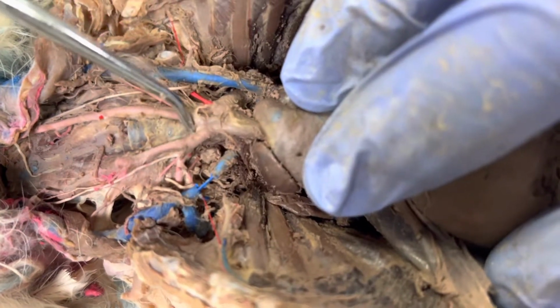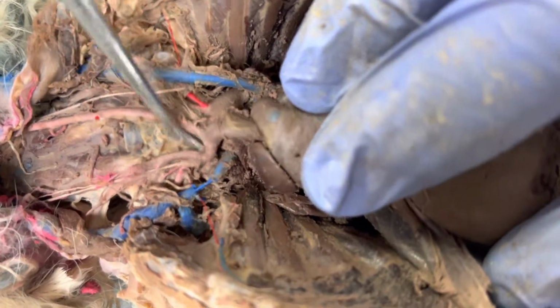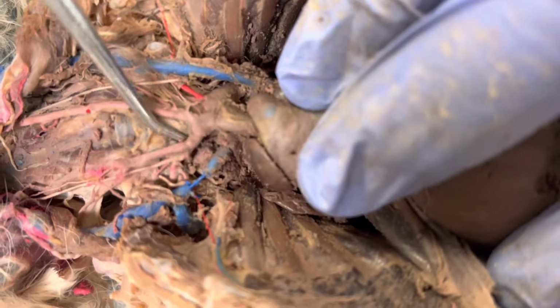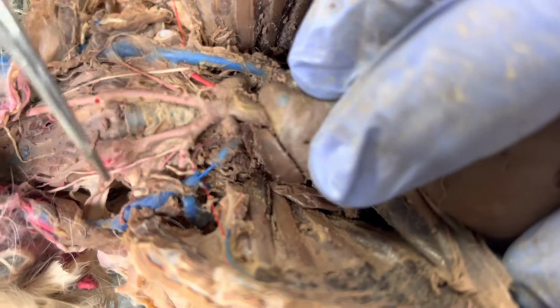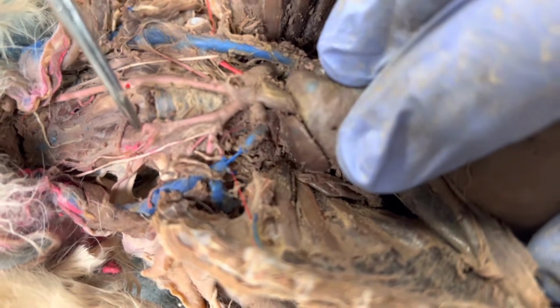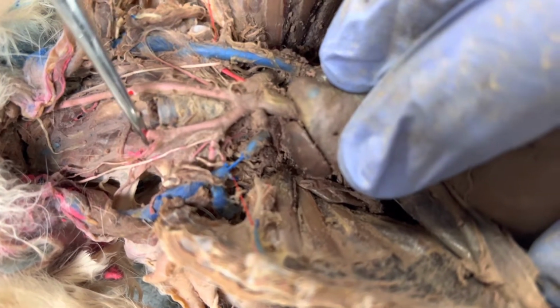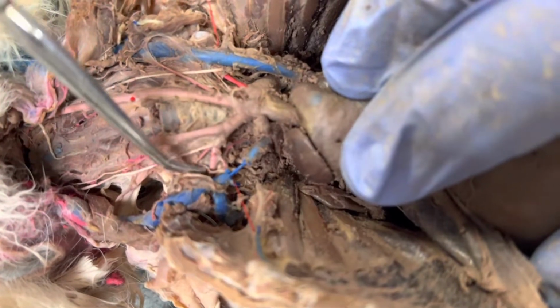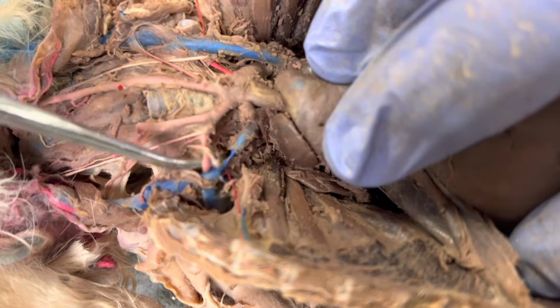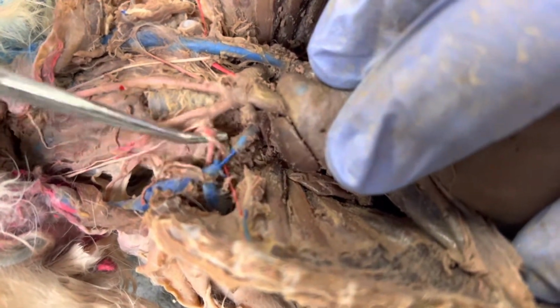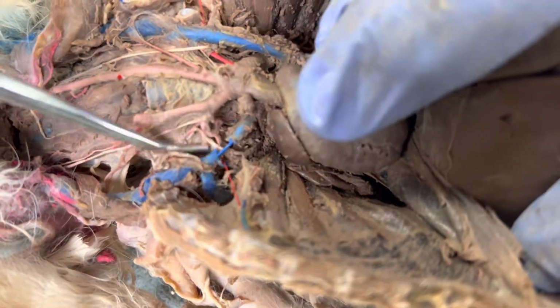Coming off the aortic arch, the first branch is going to be the brachiocephalic trunk, which is right there. And then my brachiocephalic trunk is going to bifurcate into my right common carotid. The right common carotid here is cut right here, but it would continue up into the neck. And then we have the right subclavian, which is going to go down into the front leg of the rabbit, or in the human, it's going to go to the shoulder and then to the arm.